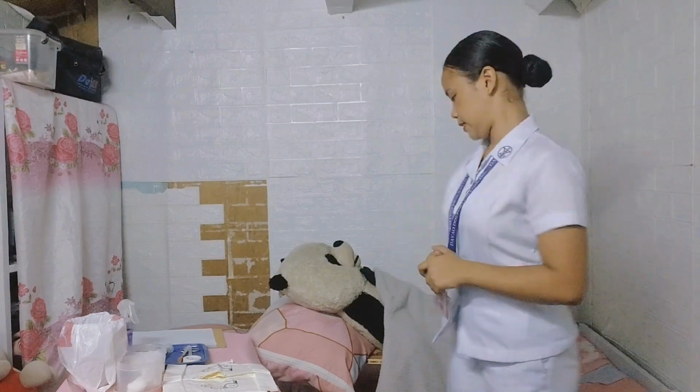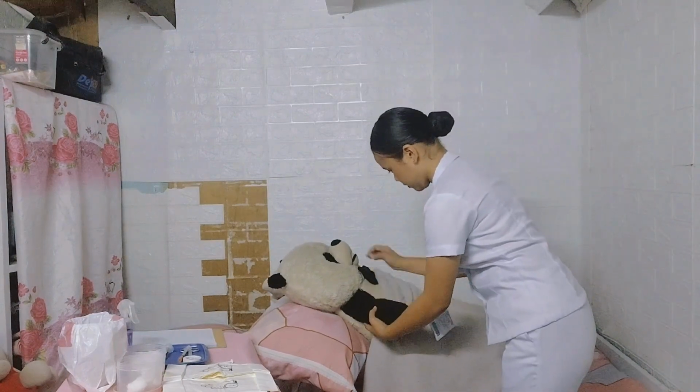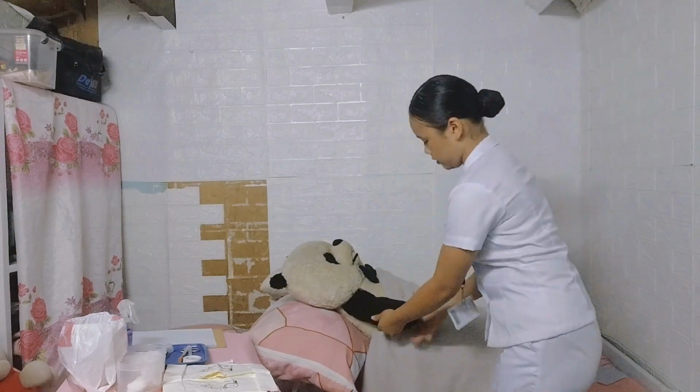Now position the patient's arm so that his elbow and forearm are supported on a flat surface. Now select the site 3 to 4 finger widths below the antecubital space and one hand above the wrist.